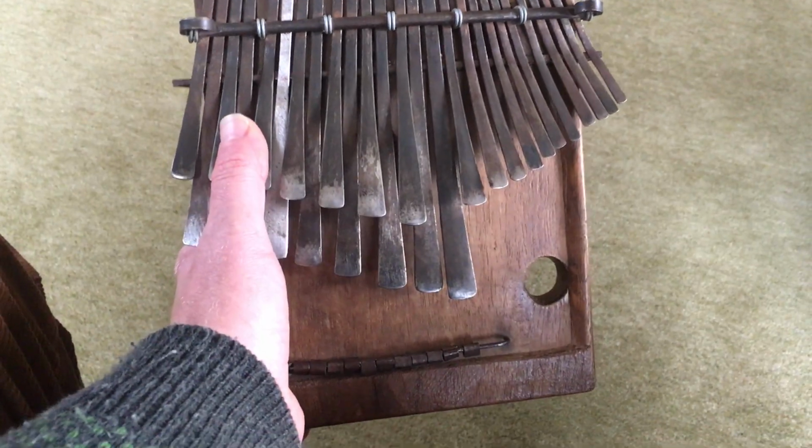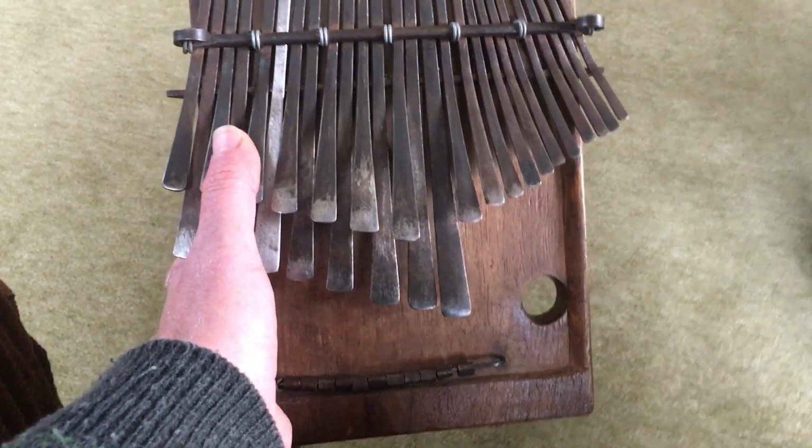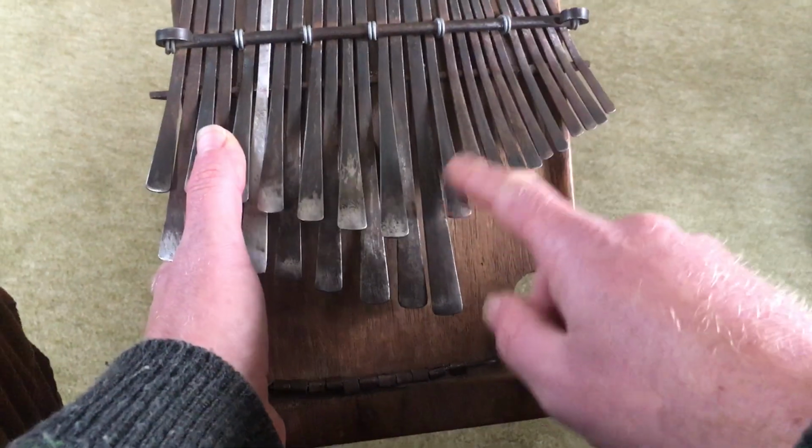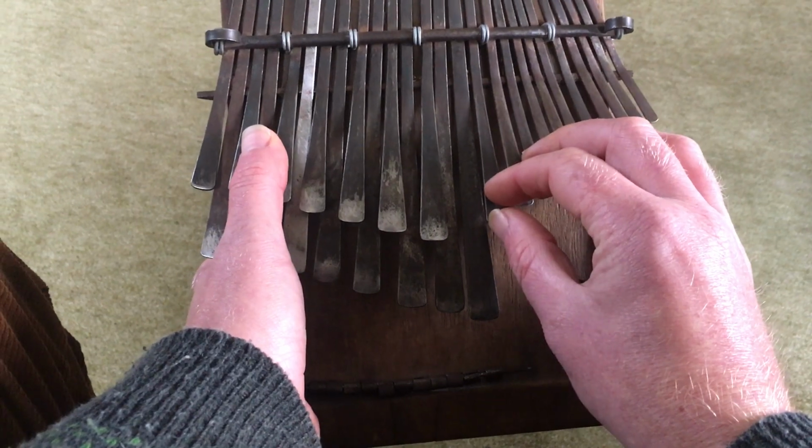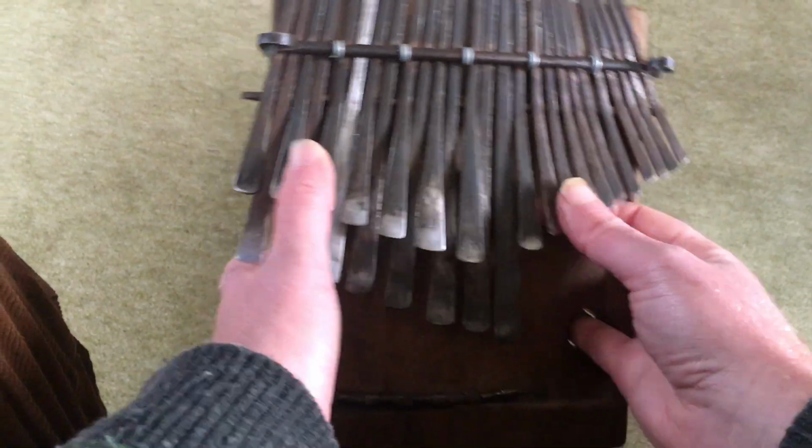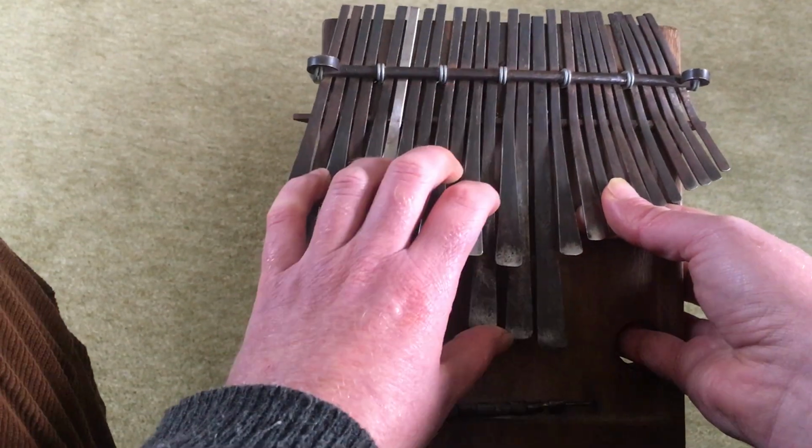Sorry, my battery light's just popped up. Let me turn it off. Cool. So now we've got that right hand pattern. We're going to use that as our orientation or anchor against which we improvise in the left hand.